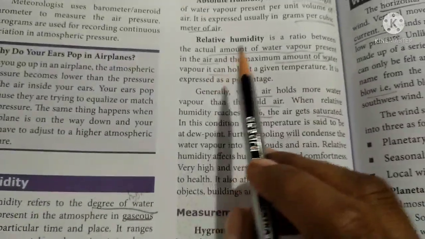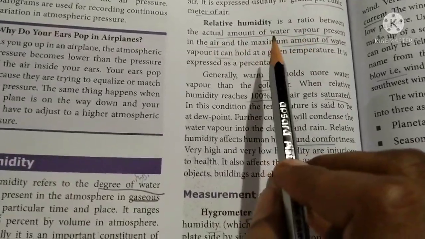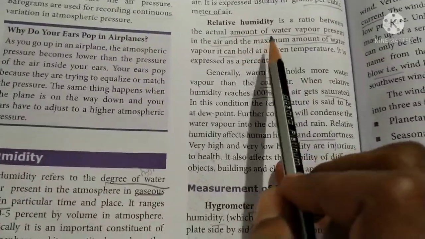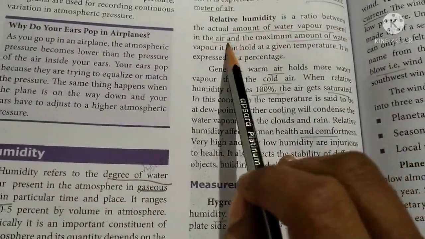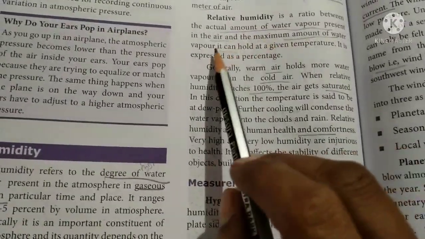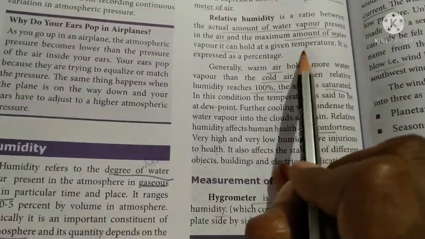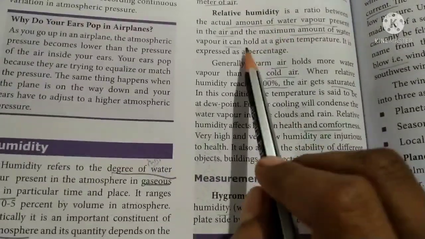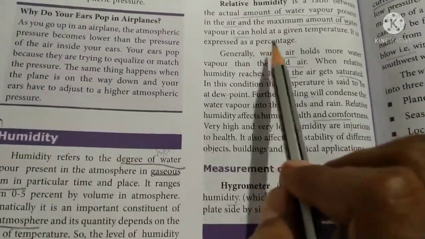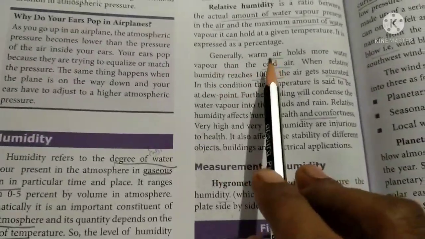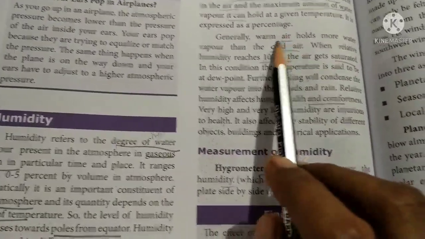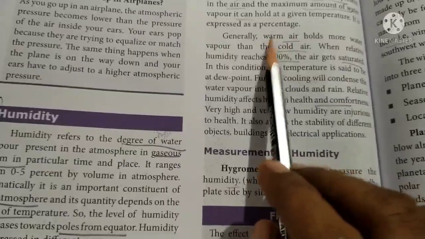And relative humidity is the ratio between the actual amount of water vapor present in the air and the maximum amount of water vapor it can hold at a given temperature. It is expressed as a percentage. Generally, warm air holds more water vapor than cold air.